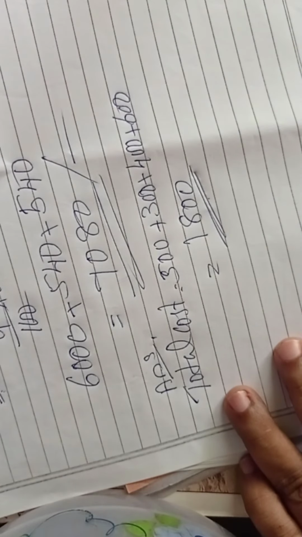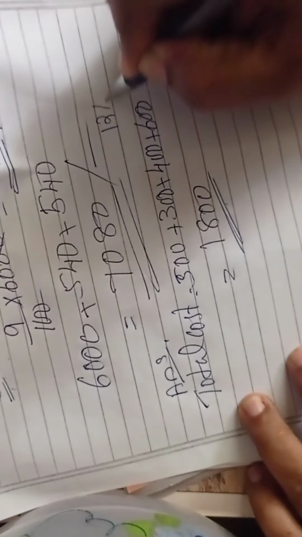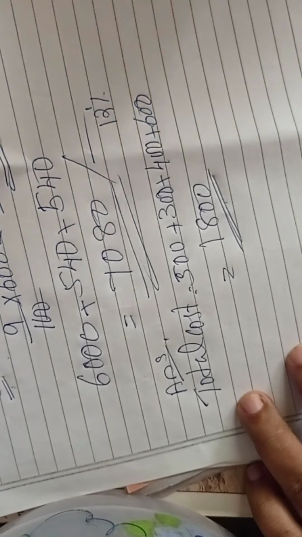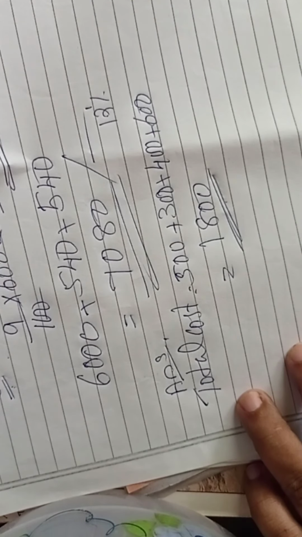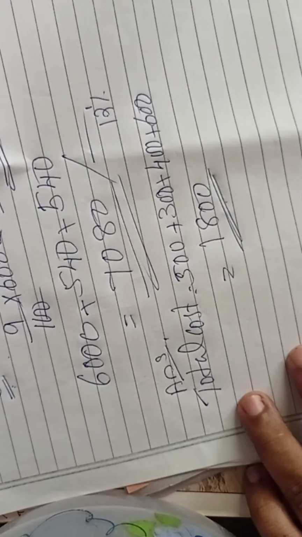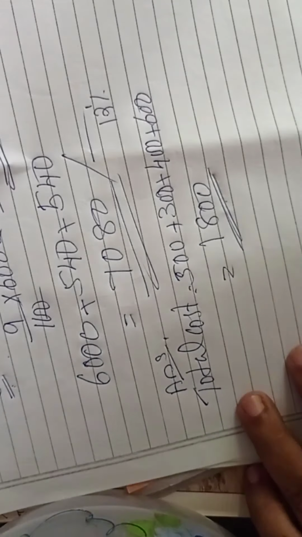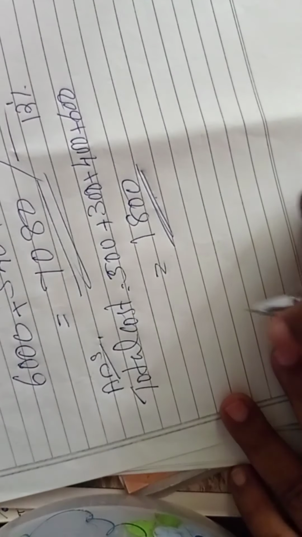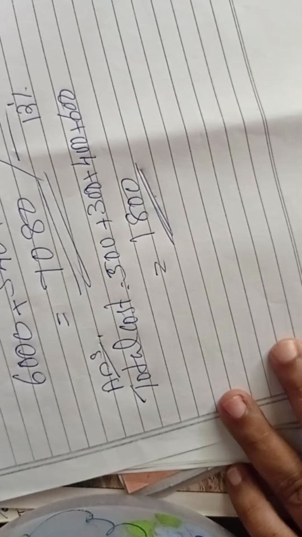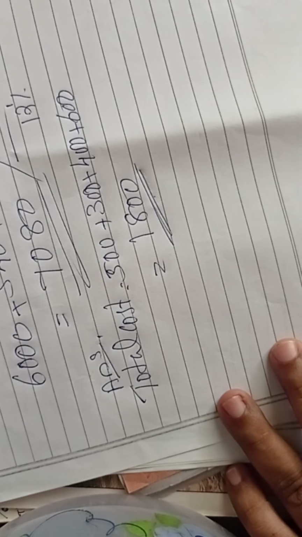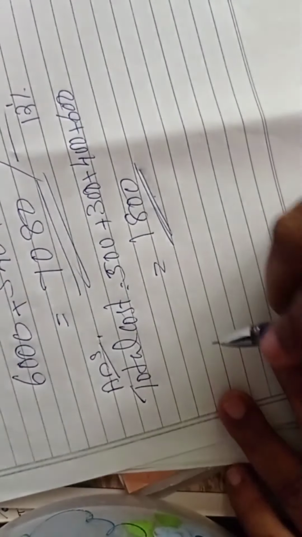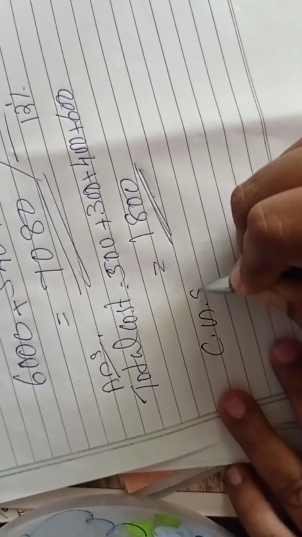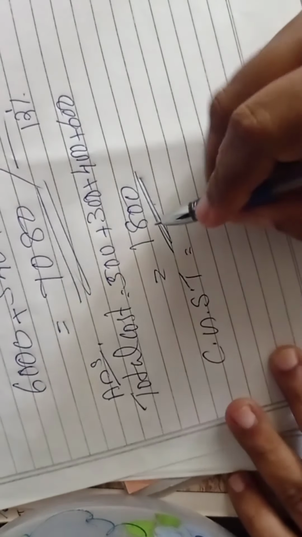What is the GST here? 12%. Then read the question. Is it CGST or IGST? In the same city. Underline that word. In the same city means within the state. Not IGST. CGST. CGST means first one, central tax.